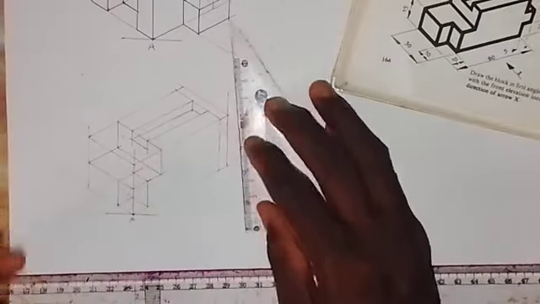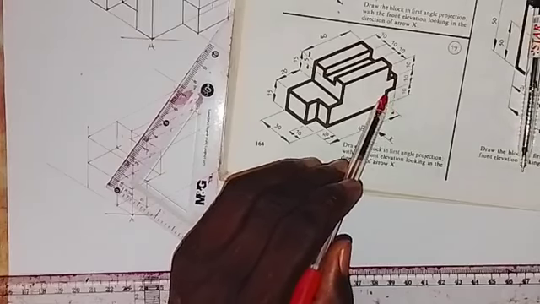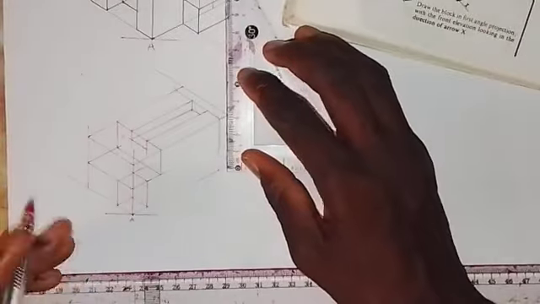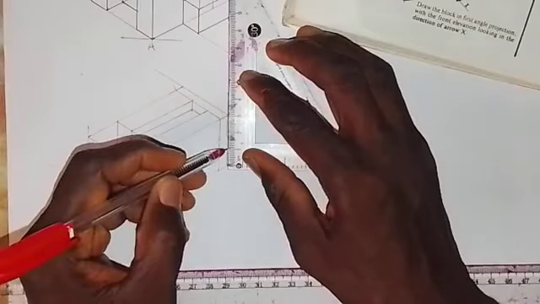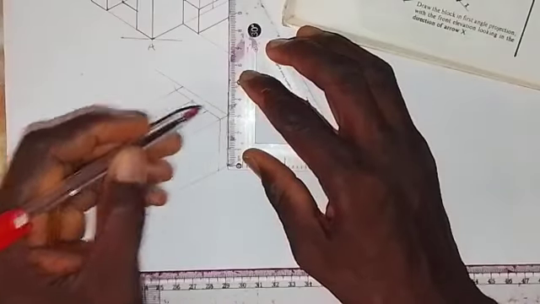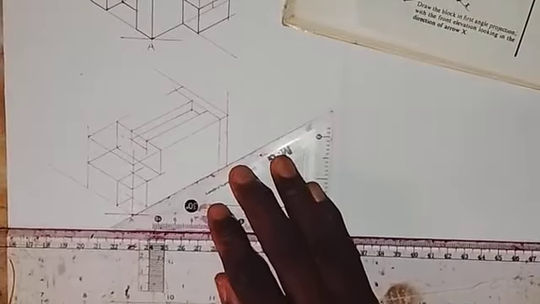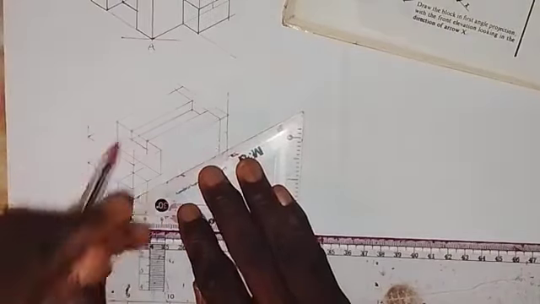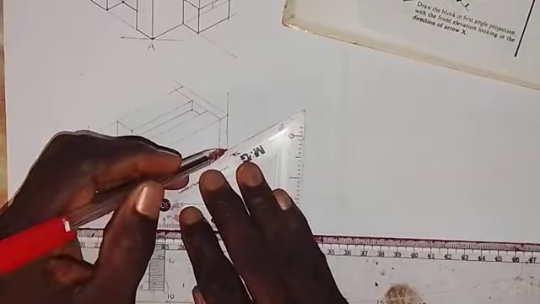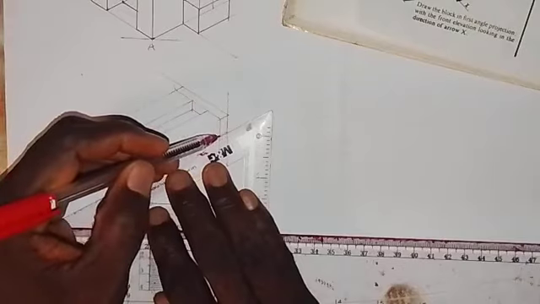So as we see here, the dimension from here to here is 10, from here to here is 10, from here to here is 10. So we take 10 millimeters. Coming to this point here, from this point, take 10 millimeters up, and then take 10 millimeters. So the rest is 10 millimeters. So come to this point here. So draw a line from this point with the 30 degrees set square. Draw the line to touch this, and come up here. So draw the line to touch this.